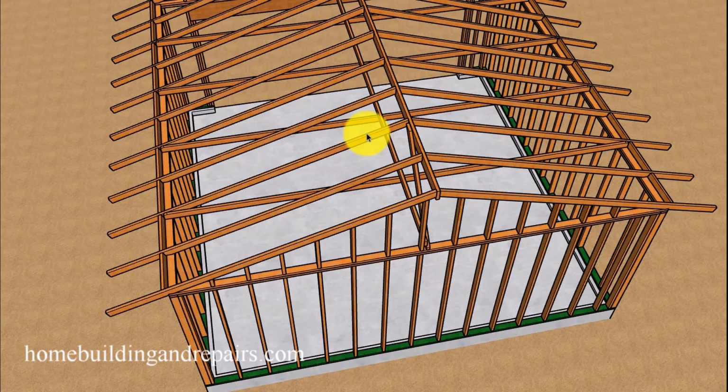As there is weight applied to the roof rafters, maybe from snow or something else, or even just the weight of the roof itself, if you do not have the rafter ties, then the weight of the roof eventually is going to sag down, or should I say could sag down.